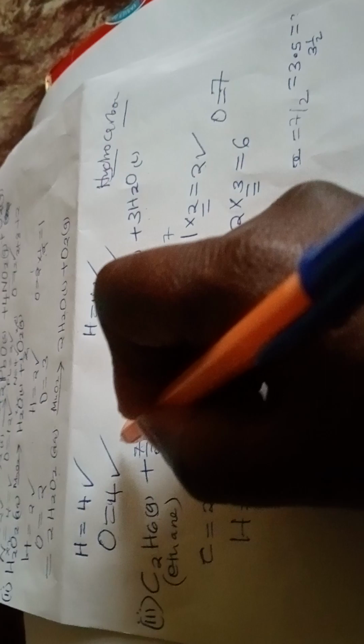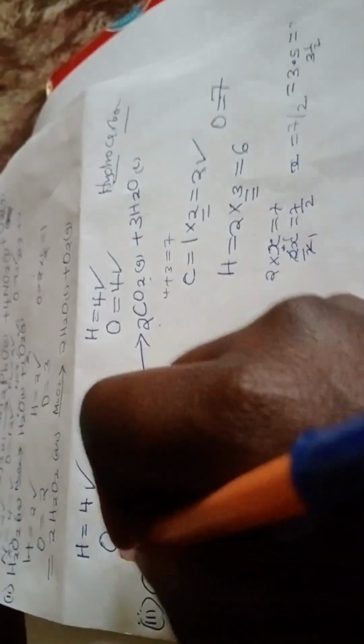Alafu yani ni kuchukua hii odd number 2 alafu uiweke over 2. So hauiachi ikiwa na fraction, unaenda ukimultiply again all over by 2 kila mahali.